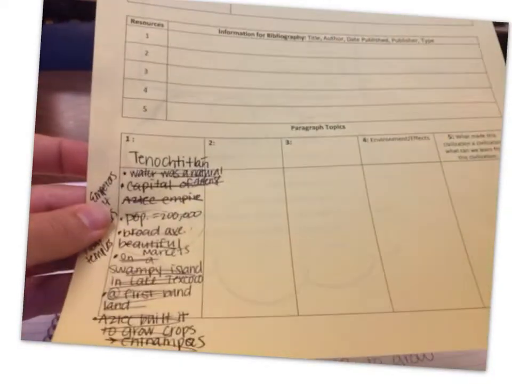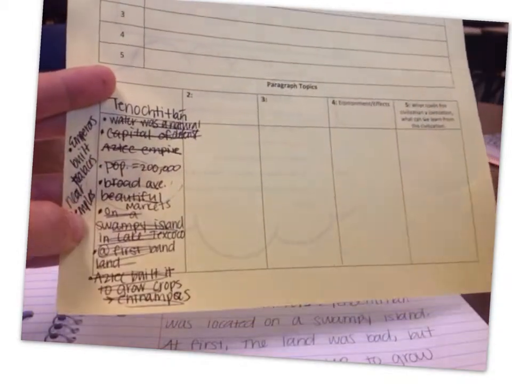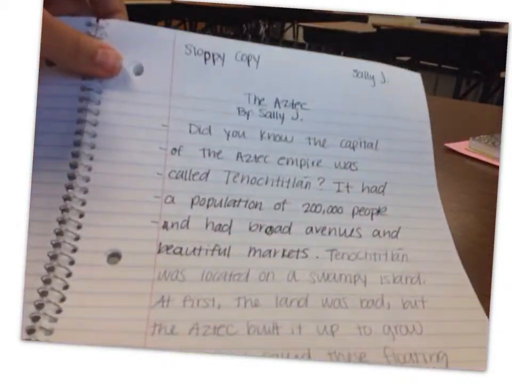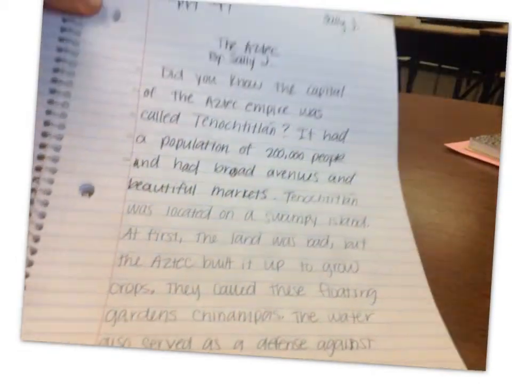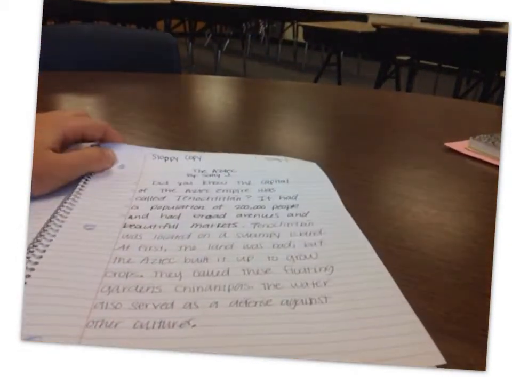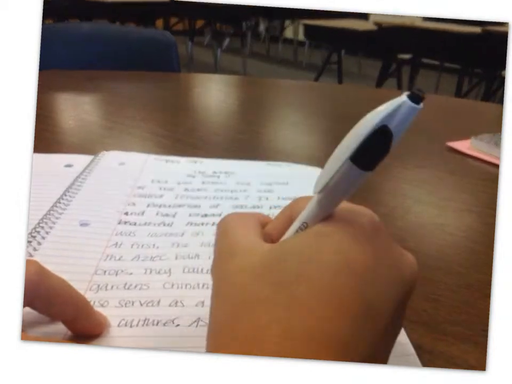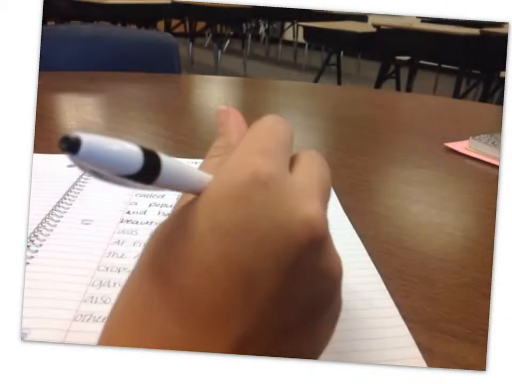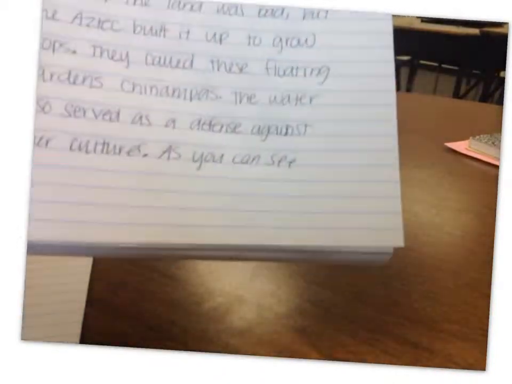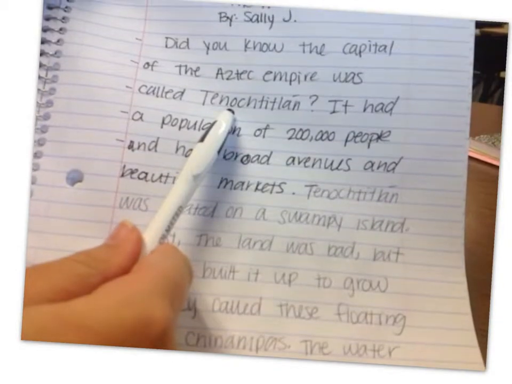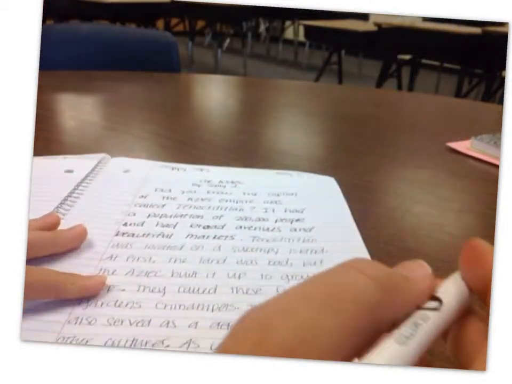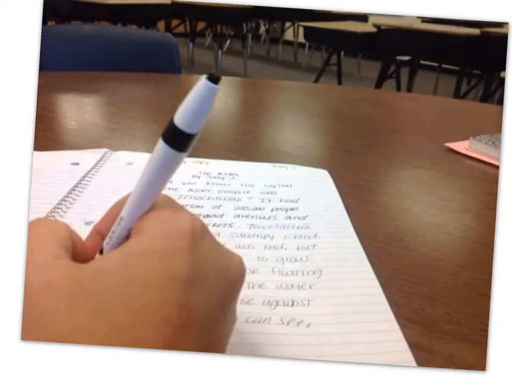All right, now this video shows how I took the rest of the details in my graphic organizer and put them into paragraph form. Let's listen. I'm writing a conclusion sentence, and I'm using the phrase "as you can see" to finish off, and I'm talking about Tenochtitlan in my first sentence, so I'm going to make sure that I talk about it in my last sentence as well.